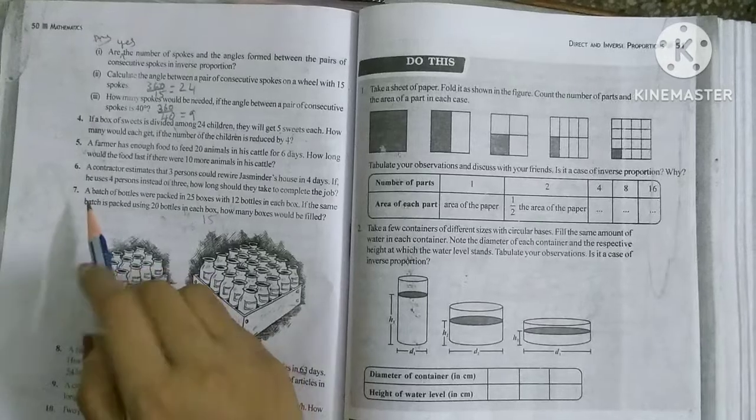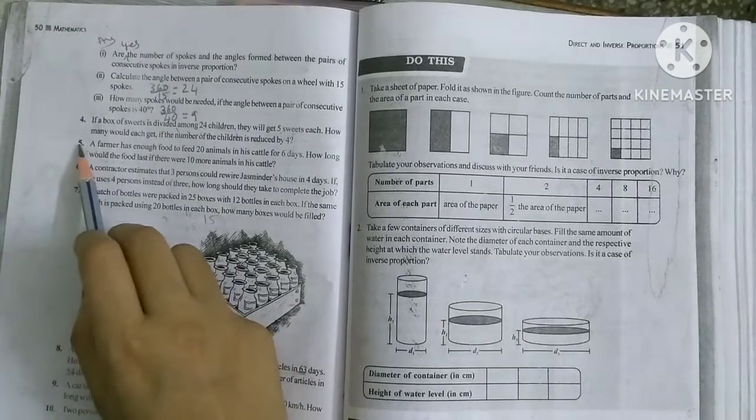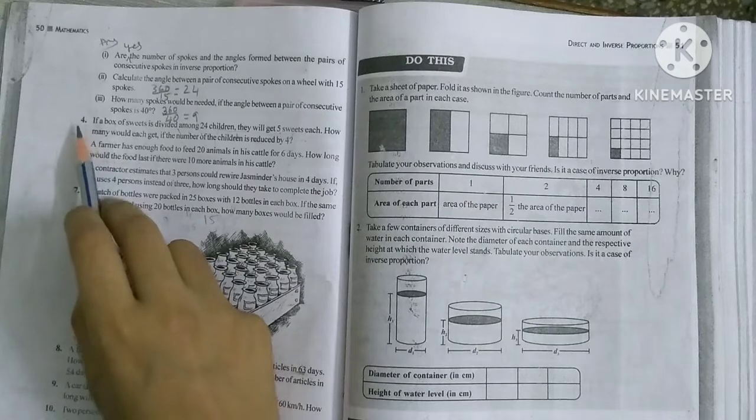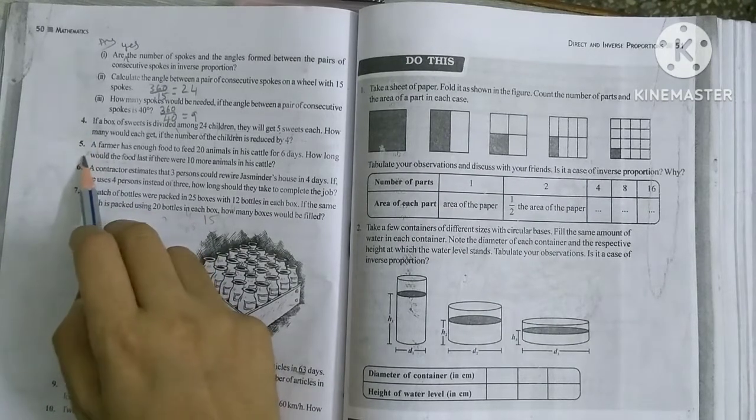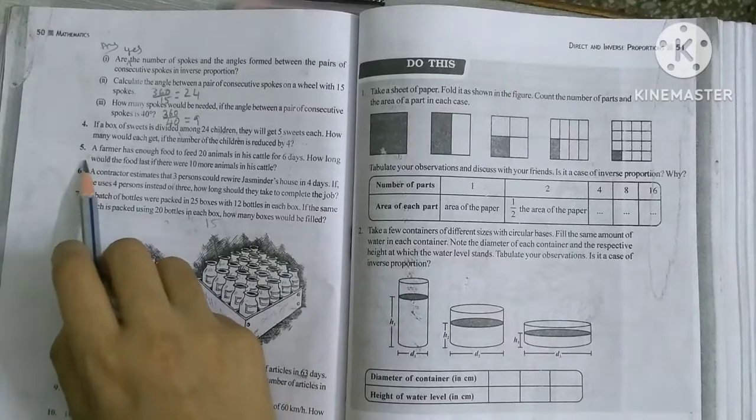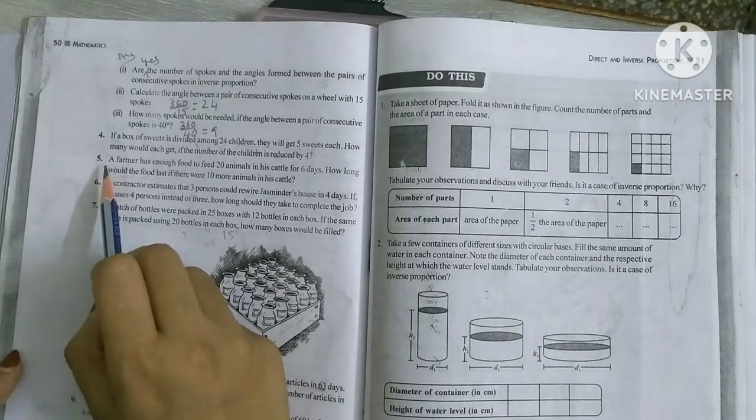So hi, today we will do the fifth sum. In the previous video we did the fourth sum, right? If you haven't checked it, please check it now and then start with the fifth sum. Fifth sum here, can we read the question now?